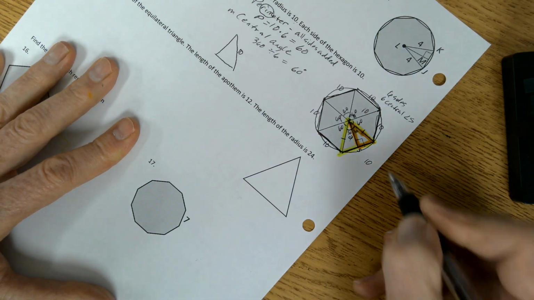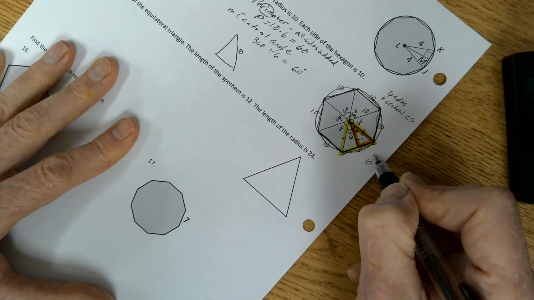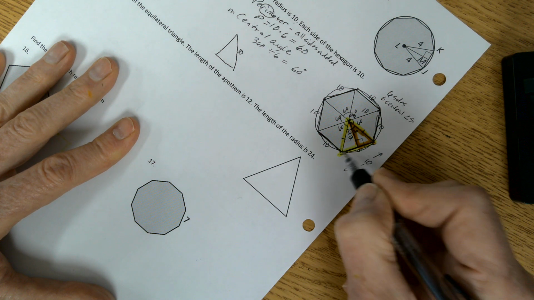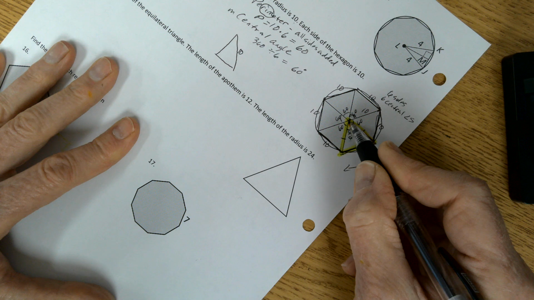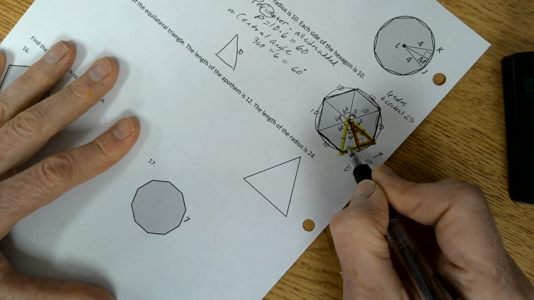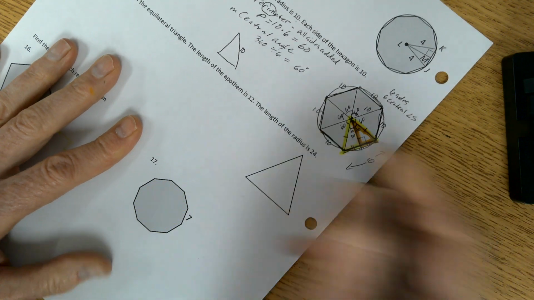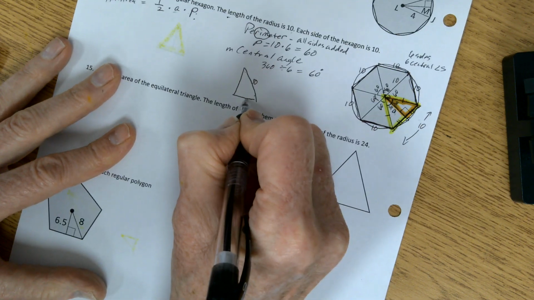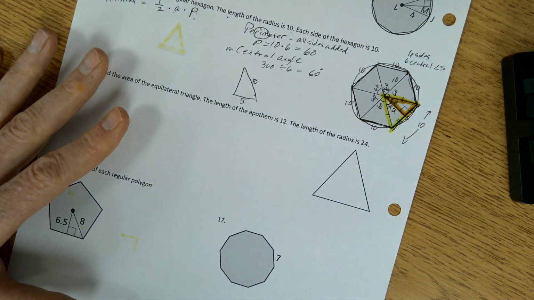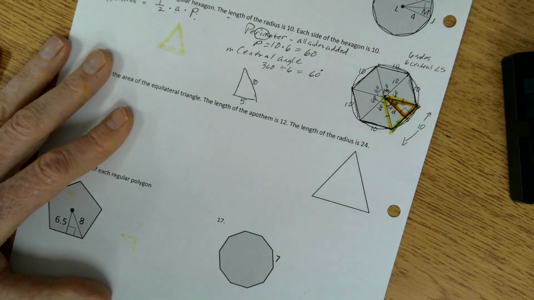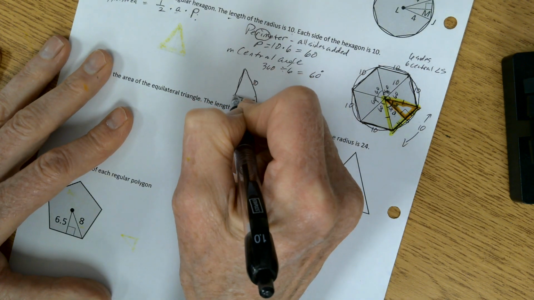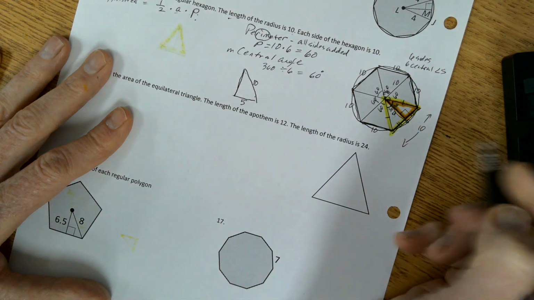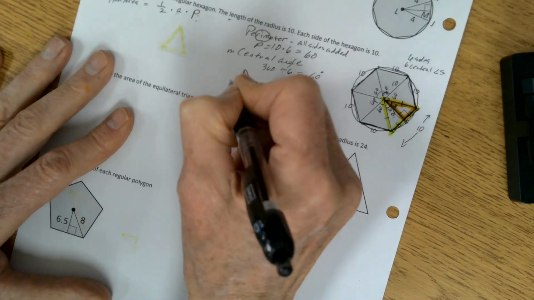Okay? The length of this whole side is 10 because this divides the triangle into two congruent triangles. It bisects the angle. It bisects this side. So the radius is 10, but I'm only working with 1/2 of the side. Okay? This is the height of my triangle. It's this. The height of the triangle is also called your apothem, which is your A.